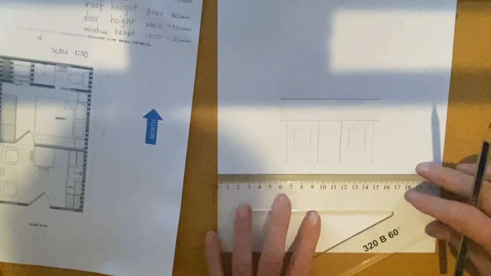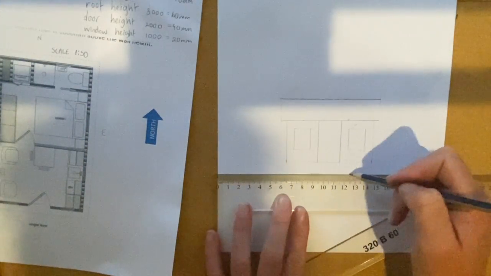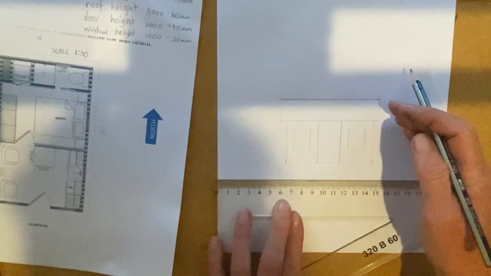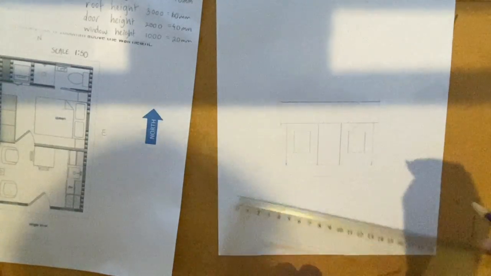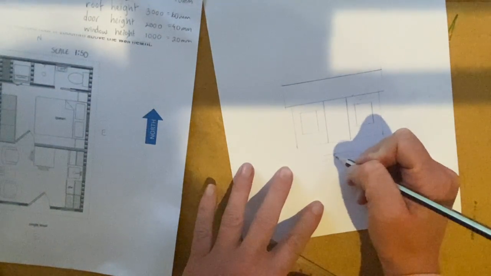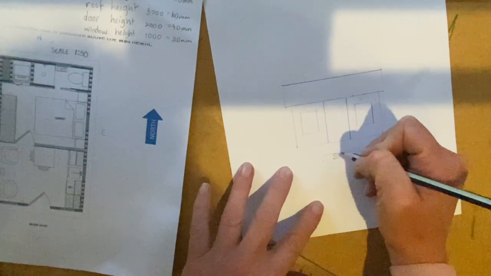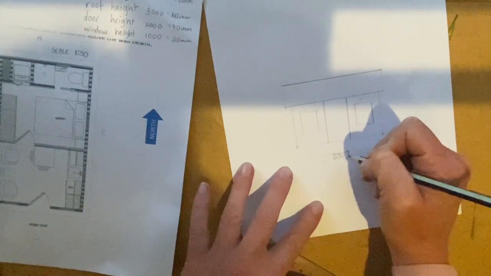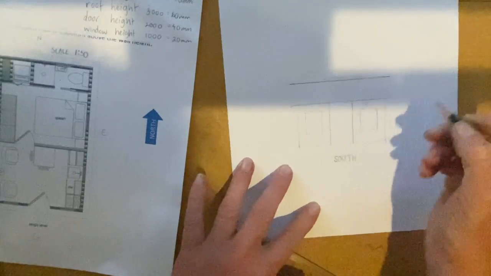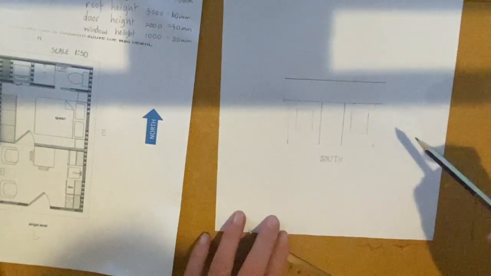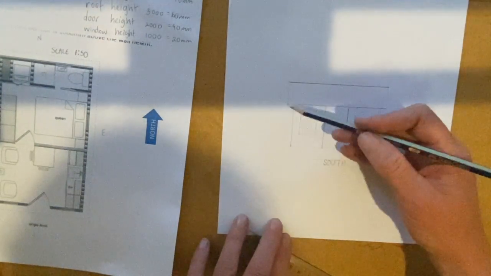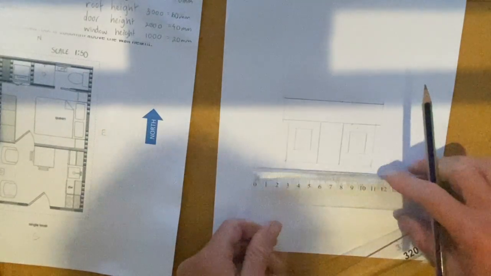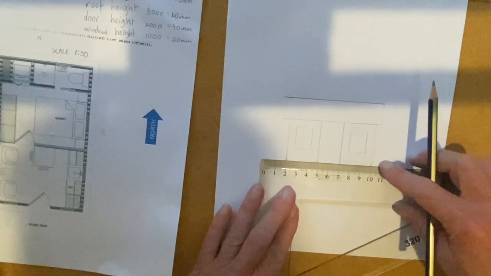Just one more thing I would quickly put in, it might pay to write in neat capital letters the word south, as that is a convention. Now, if you were asked to add dimensions, you would put them on the side. I'm just going to show you how to do that quickly.